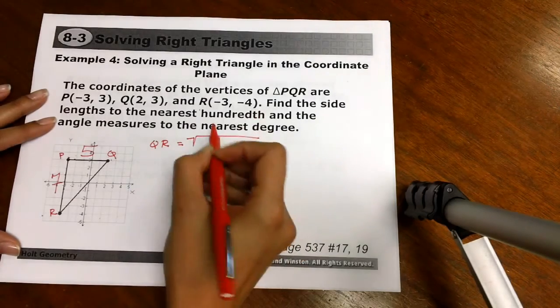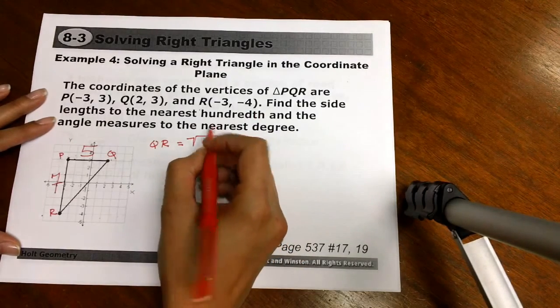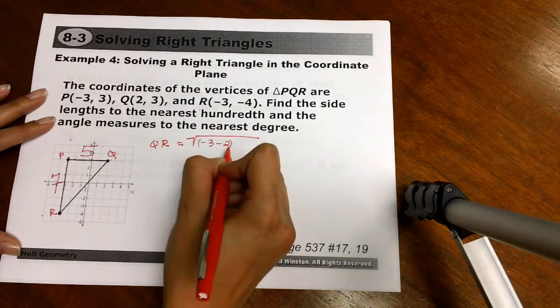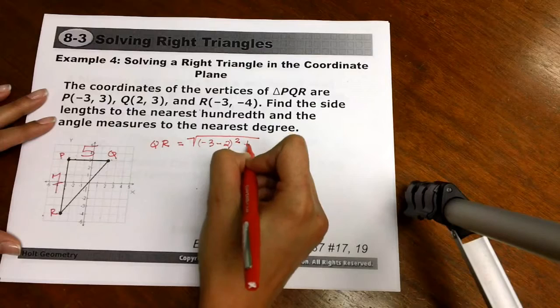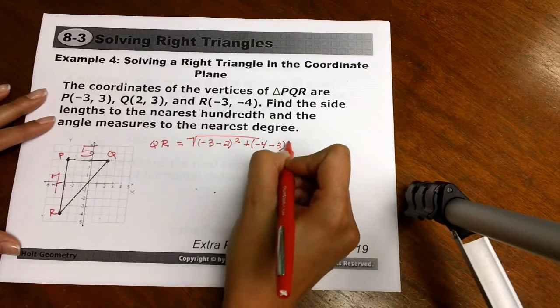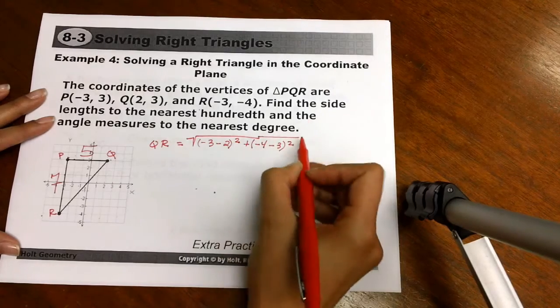That's going to be the square root of negative 3 minus 2 squared plus negative 4 minus 3 squared.